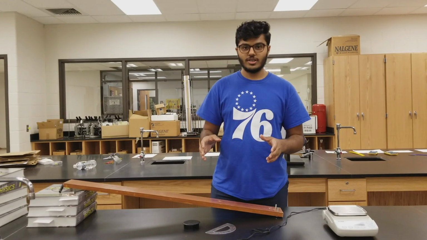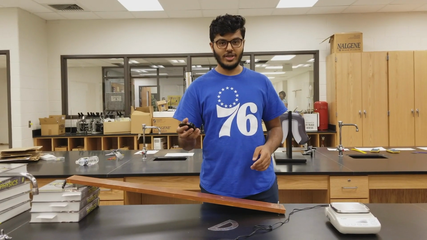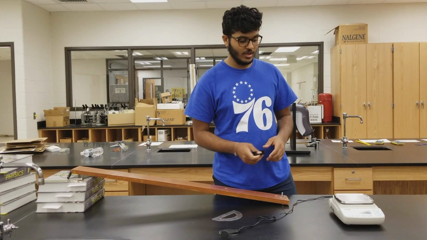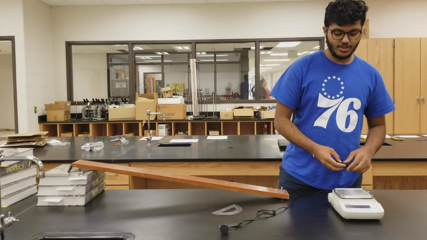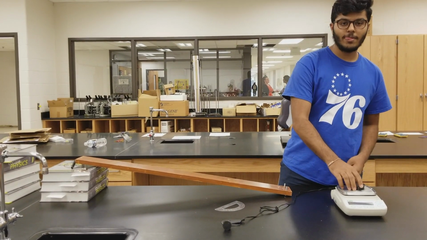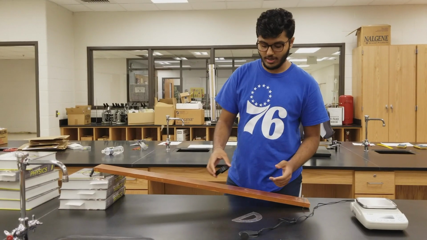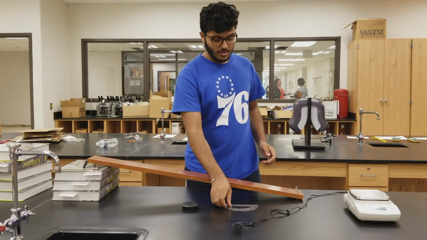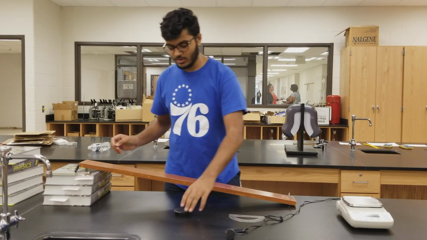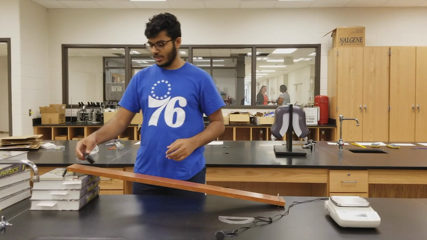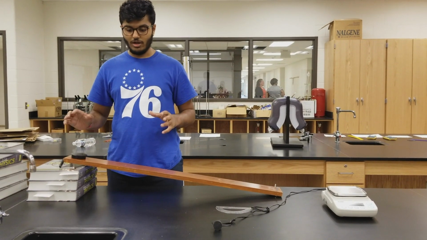So the first thing you need to do is mass your object to get some important information. The first important information is obviously the mass, so we're going to mass it. Once you have the mass, write it down somewhere, keep it noted. Next, we're going to have to put the object onto the incline and test for the friction.